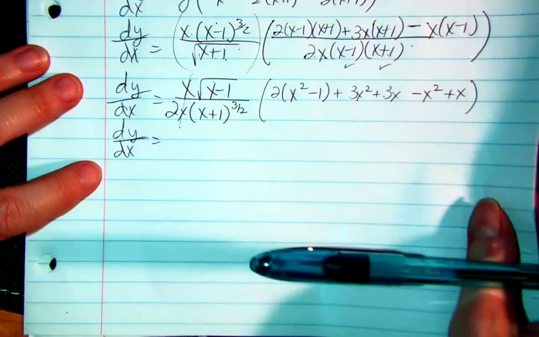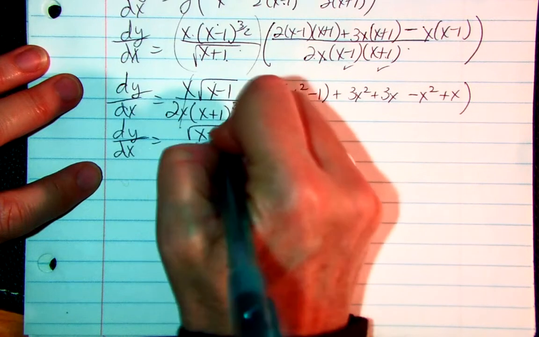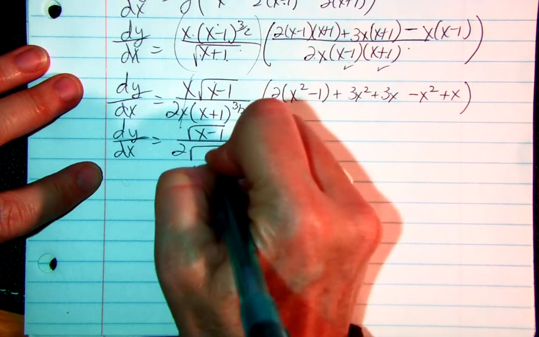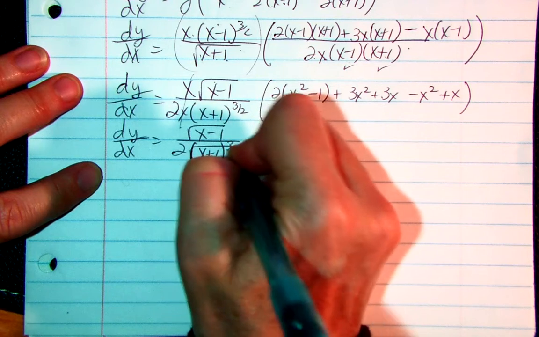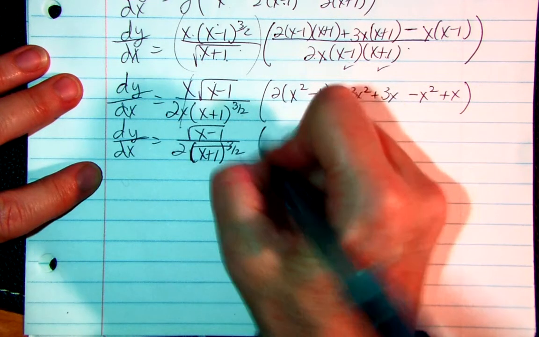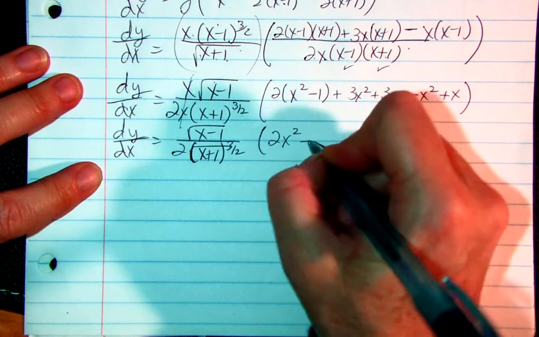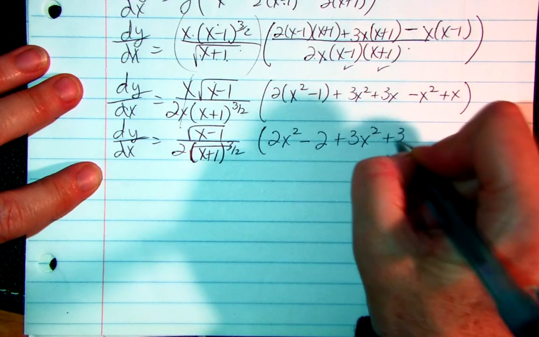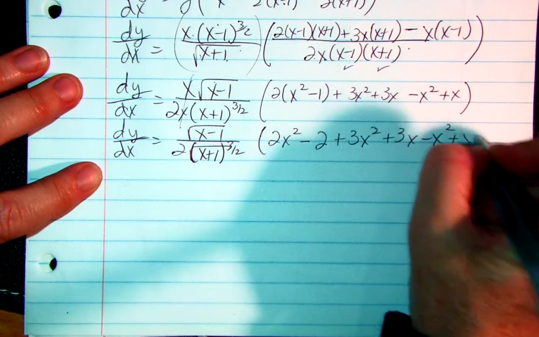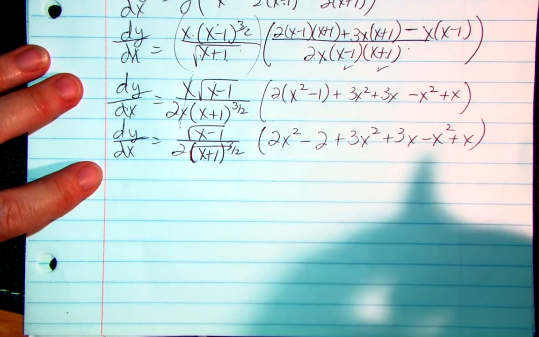Continue to clean this up. Let's see what I have here.